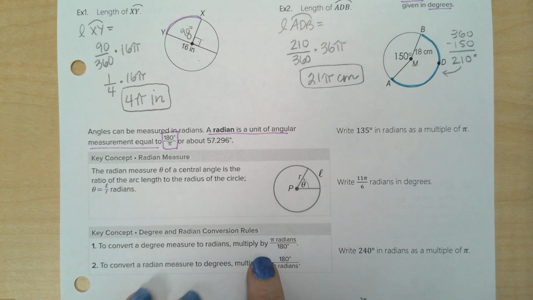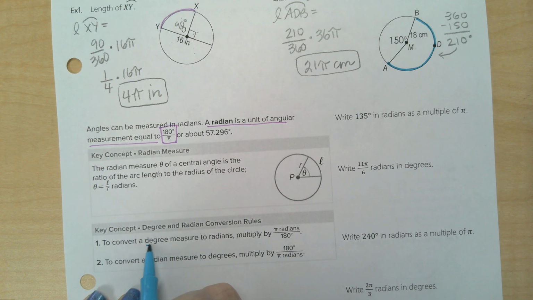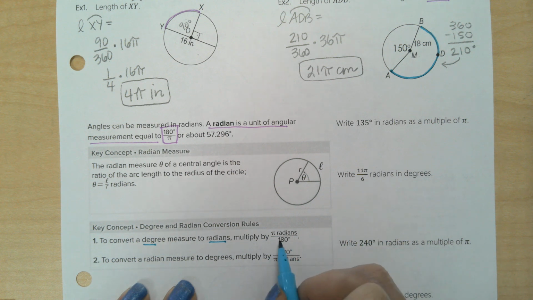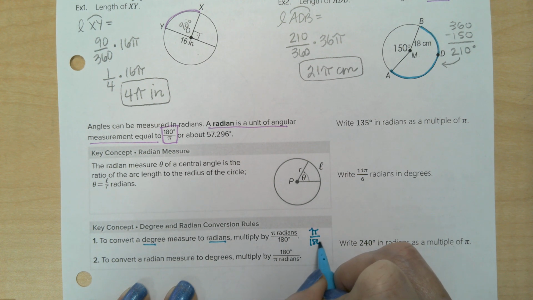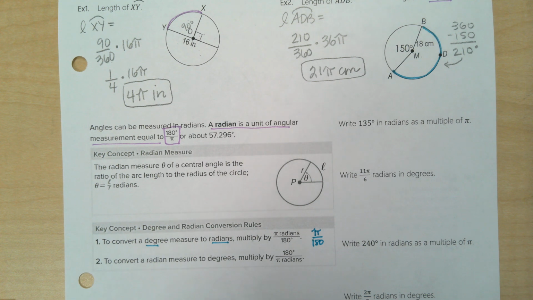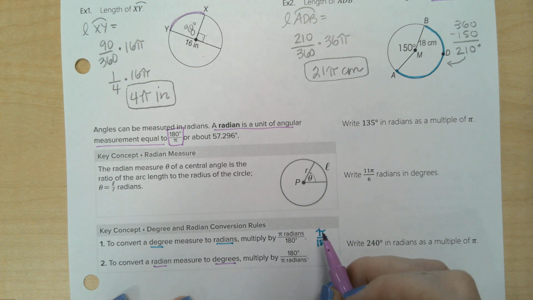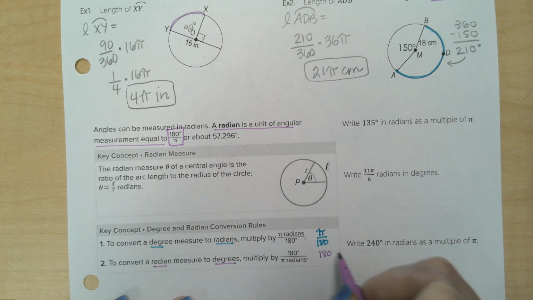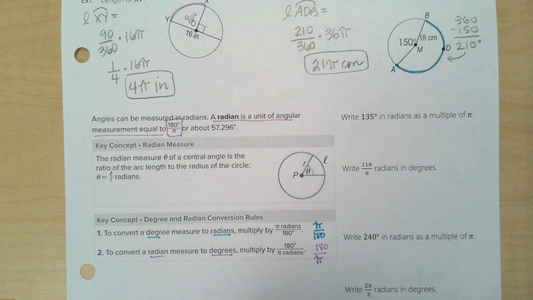All right, so to convert, if we want to go from degrees to radians, we are going to multiply with the pi on top. We will multiply by pi over 180. If we want to go from radians to degrees, we are going to multiply with the degrees on top because we want to get rid of the pi. So it would be 180 over pi. Okay, so this is what I mean.